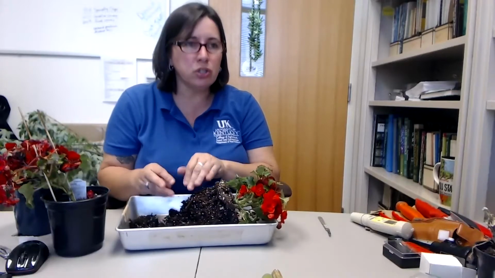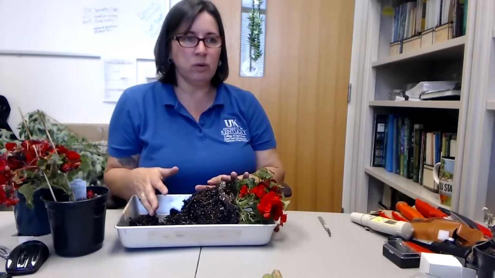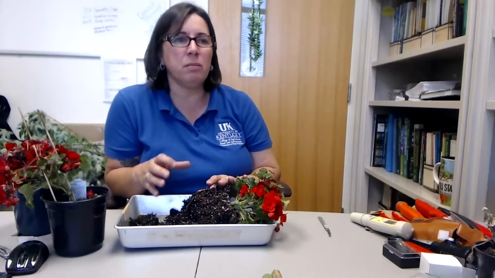Then you could get that hand lens. You could look at those roots. What do they look like? These are not healthy. These are not bright white. They are not turgid. So that is when we decide, you know what, I'm going to send an entire plant to the diagnostic lab, not just a plant part.